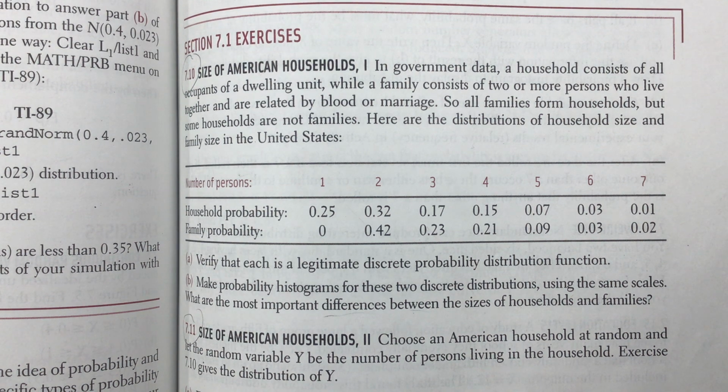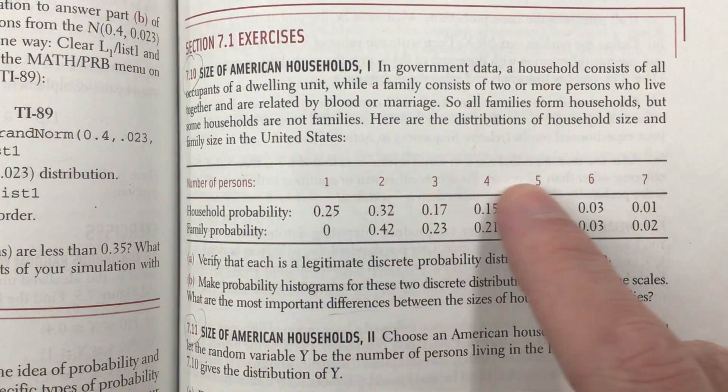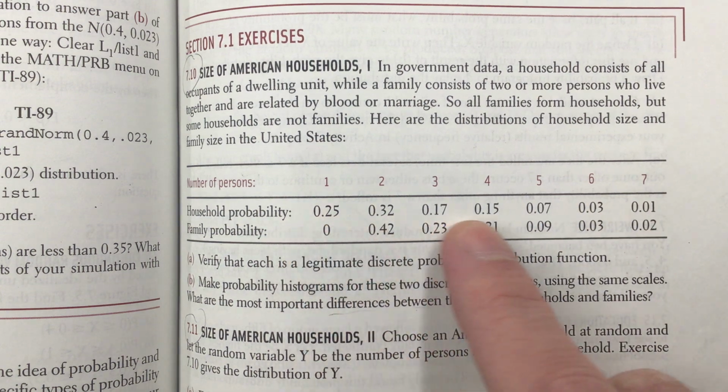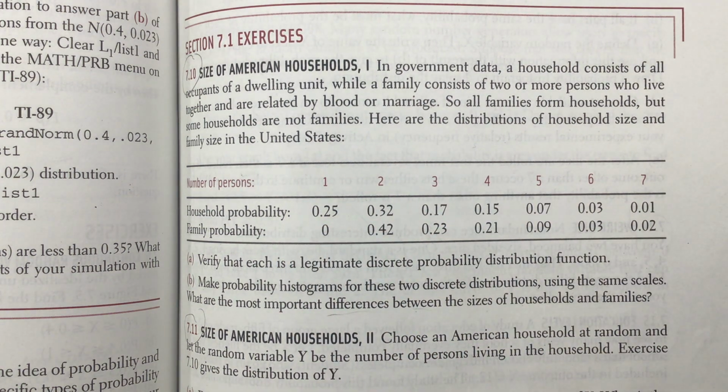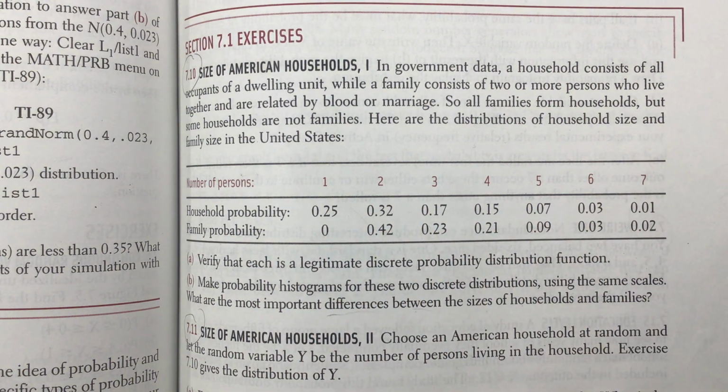All right, so here's our first problem, 7.10. Notice how this is different than what we did in chapter 6. In chapter 6, we were given a lot of two-way tables, right? But notice this is a probability table. We have the discrete outcomes and then the assigned probabilities here. So it's a little bit different type of table. Everything in the body of the table is a probability as opposed to a raw count.